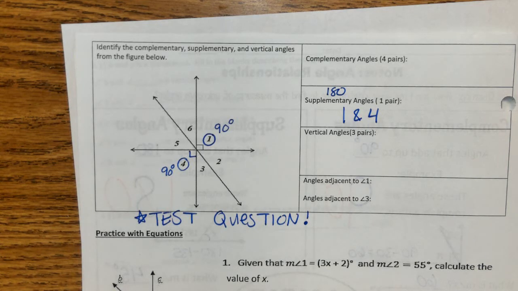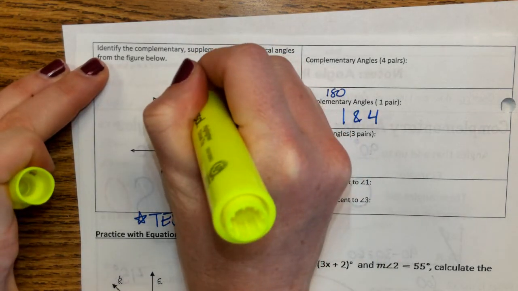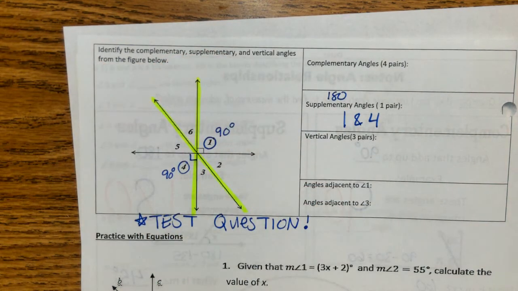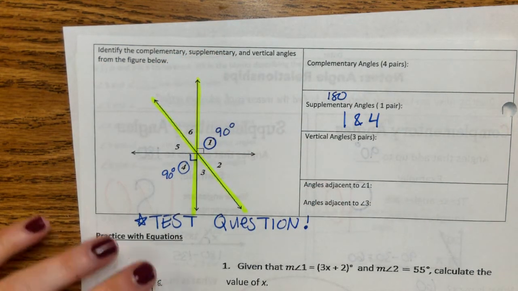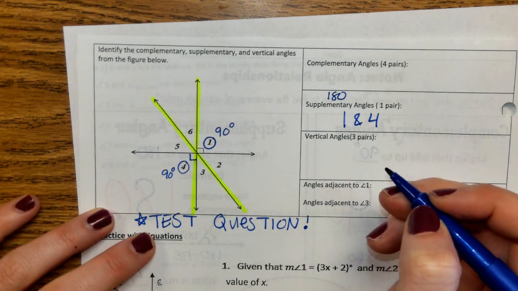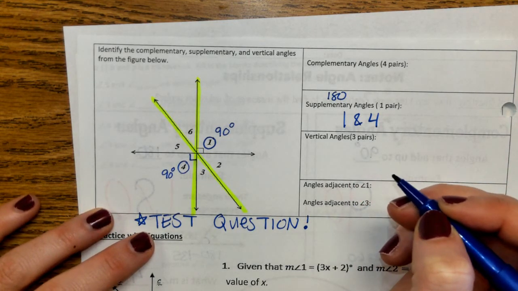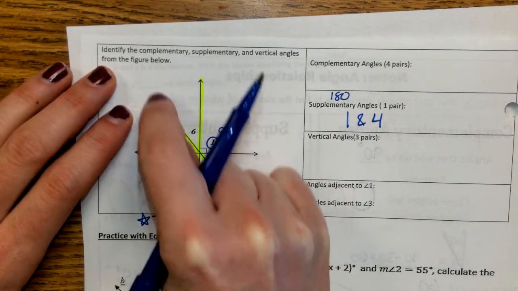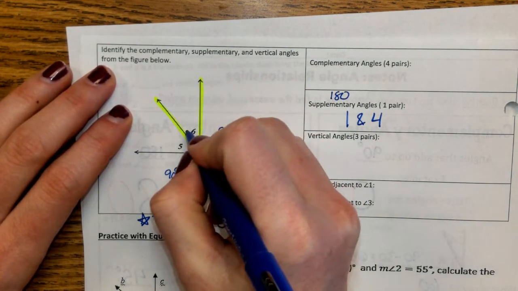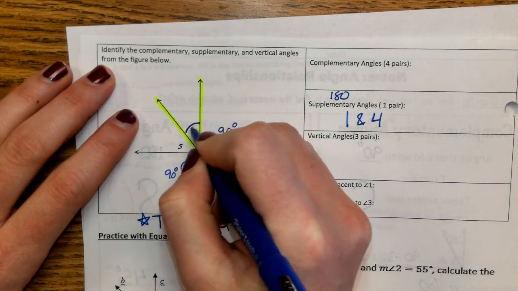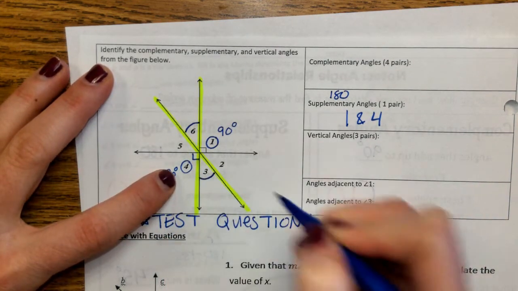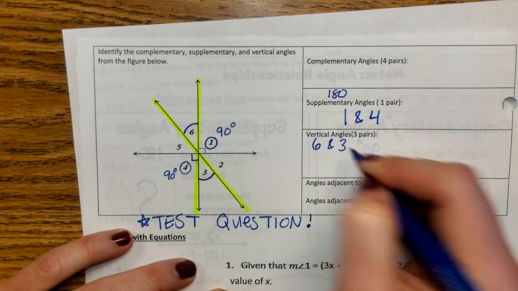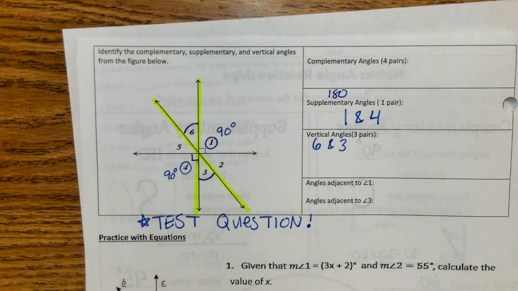Vertical angles are across from each other. So, here's a line, here's a line. What angles make up those two yellow lines? Here's a yellow line. Here's a yellow line. 6 is between these two yellow lines. 3 is between these two yellow lines. 6 and 3 are vertical.